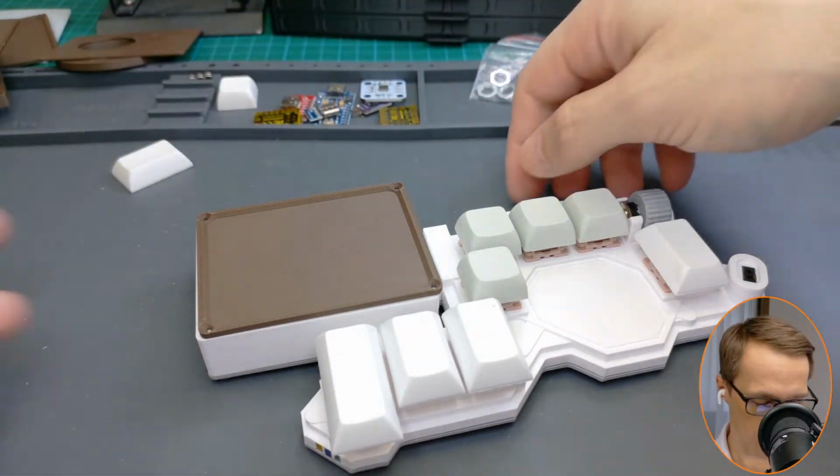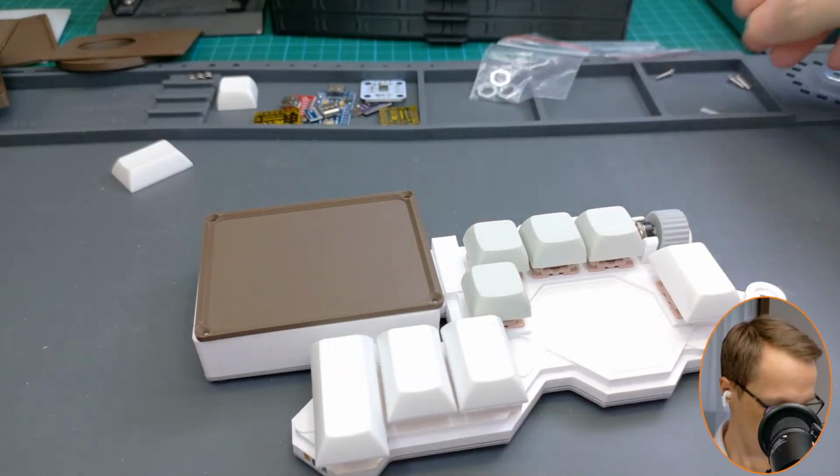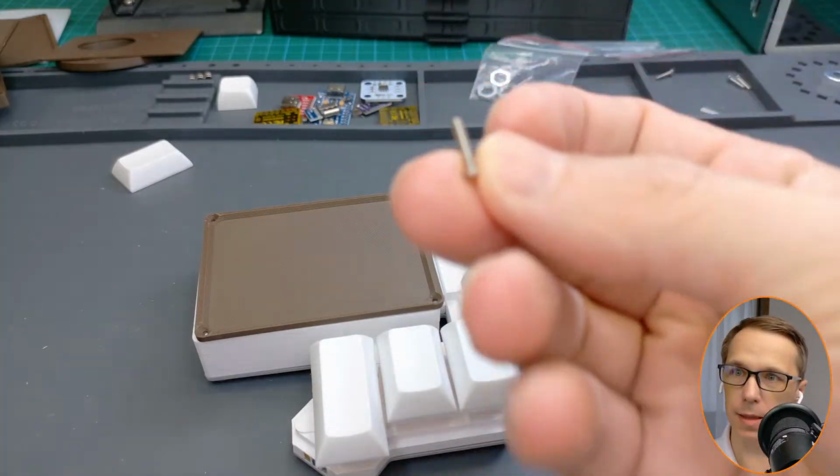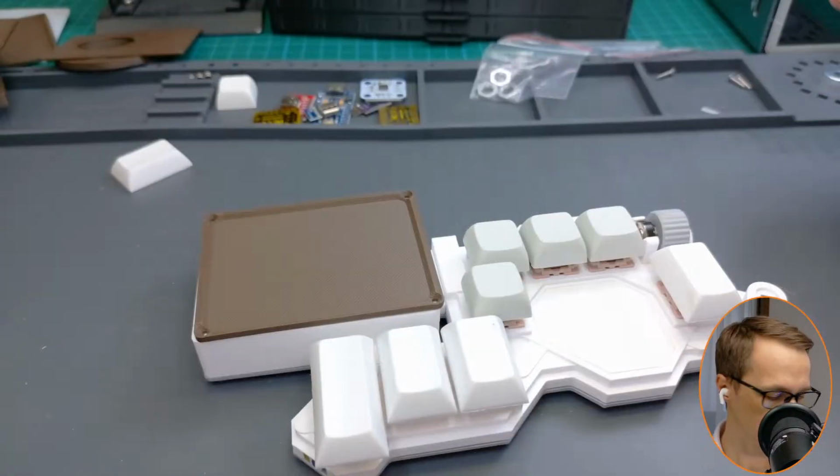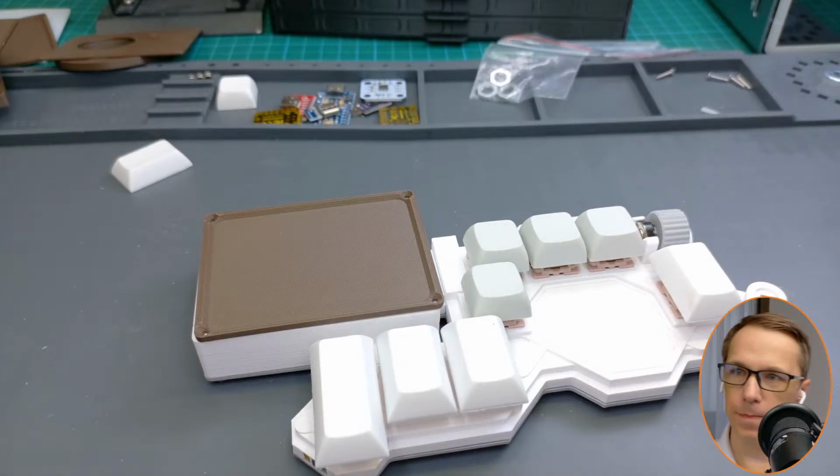You know what? Give me a second. I will get the shorter screws. Don't really need, I don't know what that is. It's like 10 millimeters, maybe 8. That's way too much. Give me a sec.